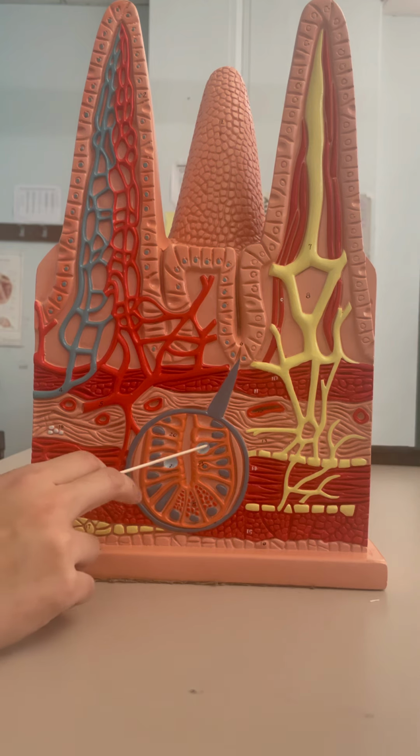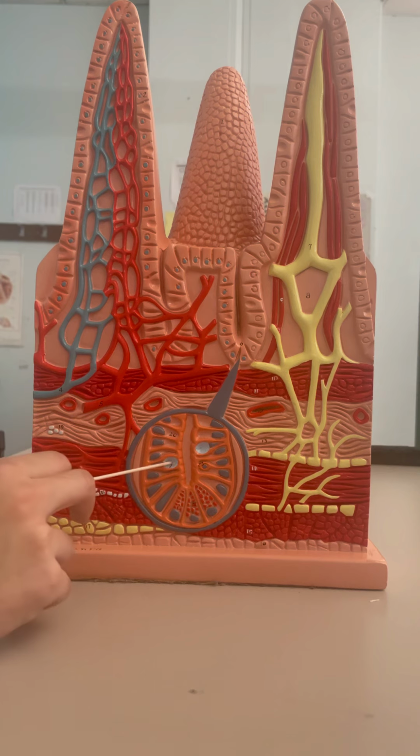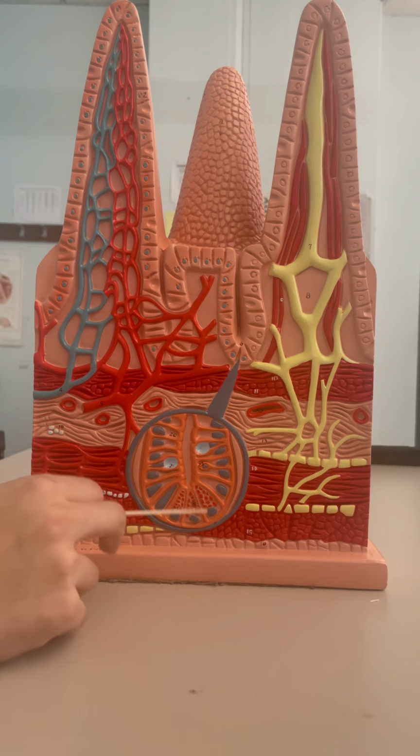Here we can see a big blue circle in this cell, same thing on this side. This is called a goblet cell. This secretes mucus. And finally, we have these red dotted cells called the Paneth cells. These have an immune system function.